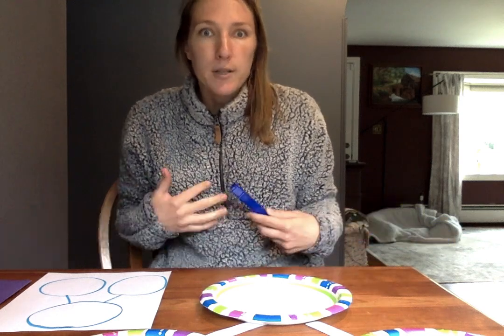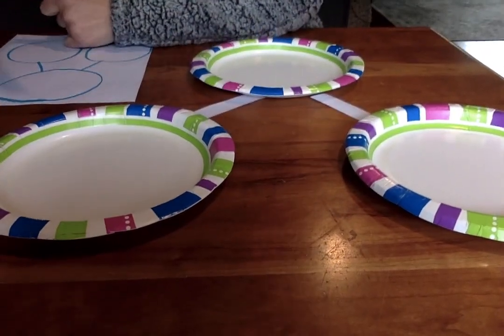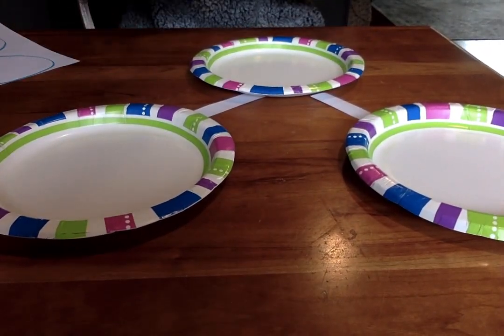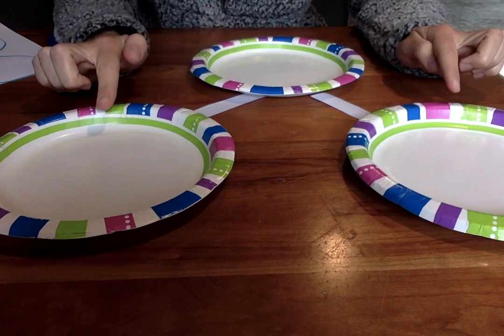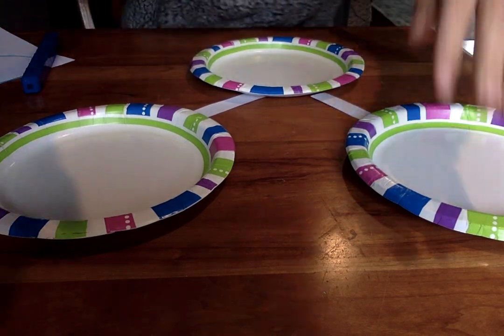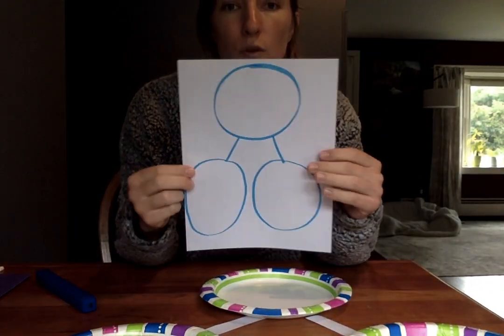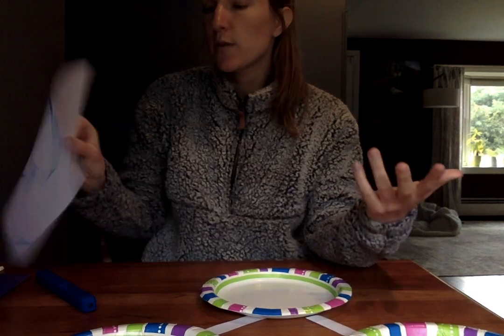Some of you might not have paper at home to draw a number bond, and that's okay. I wouldn't if I didn't get some from school. So I'm going to show you. If you don't have paper at home to draw one, that's okay. You could get plates and make your number bond with plates, or if you do have paper at home, you could draw a number bond. There's lots of different ways that you could do this, even if you don't have paper.